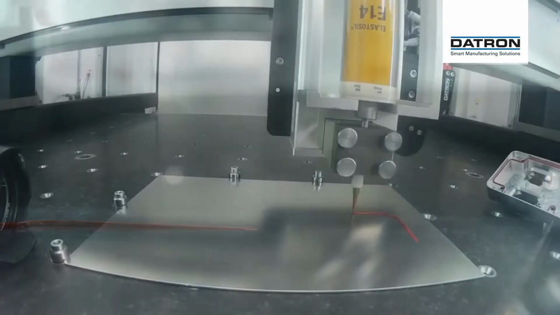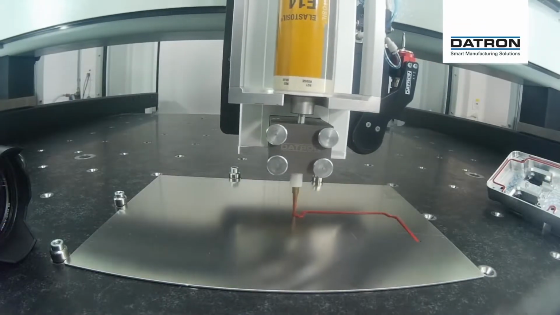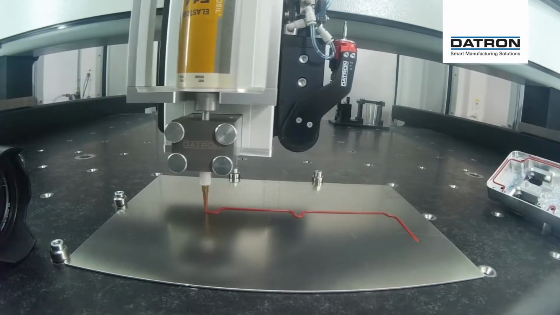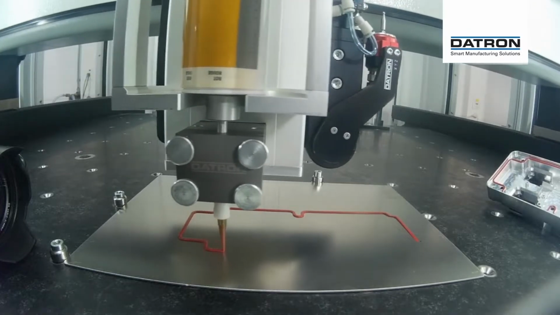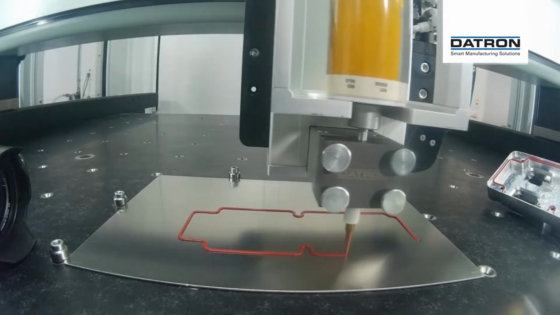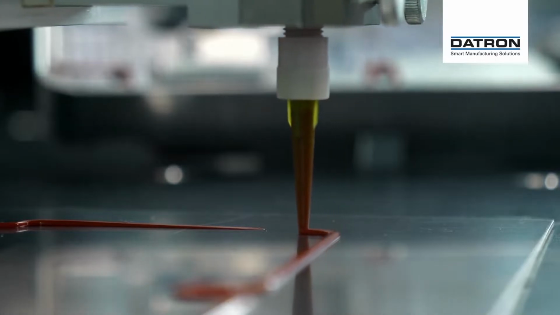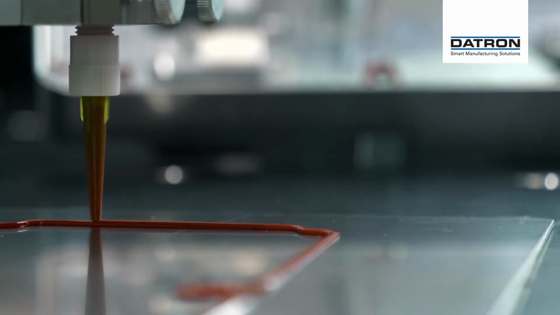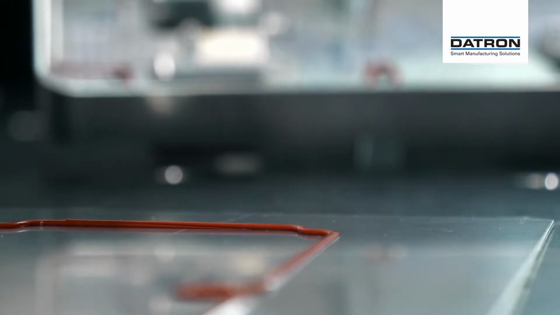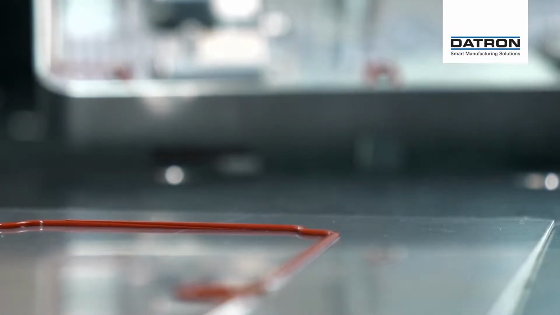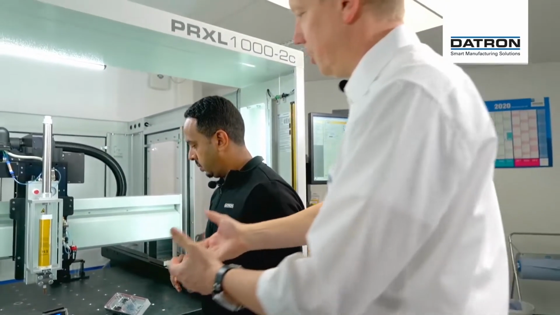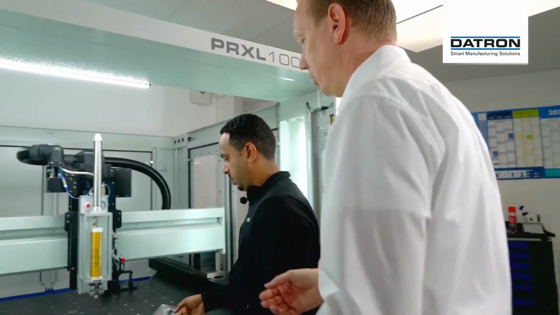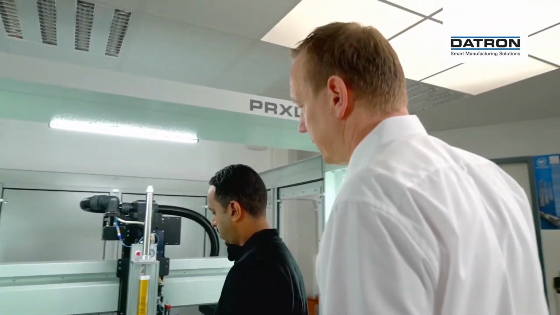So I will increase the speed inside the contour and reduce it at the end again to show you the end joint point. So there you go, and we will get a perfect start-stop point. Okay, maybe we can put it up and show it directly to the camera.